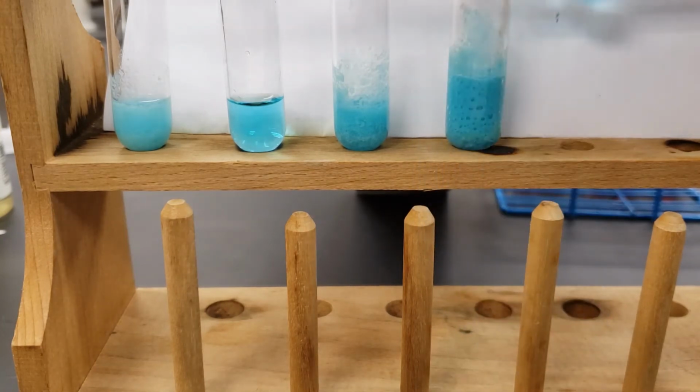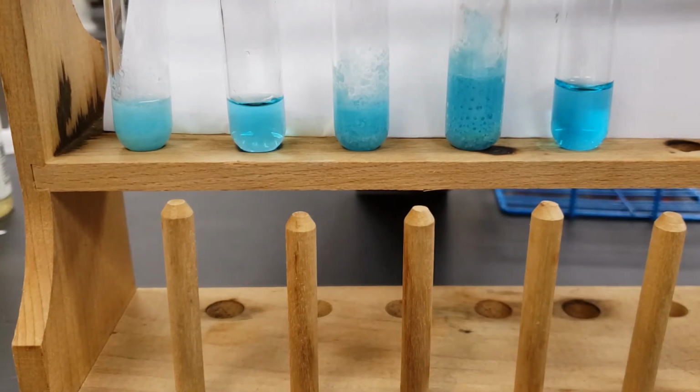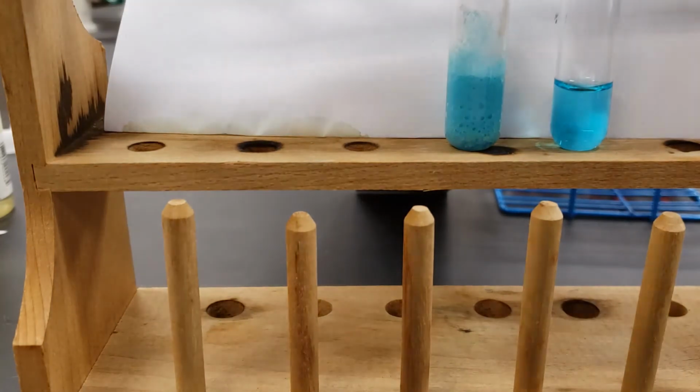So those are all of the copper 2 nitrate solutions, and you can see the results here. I'm going to switch these out.